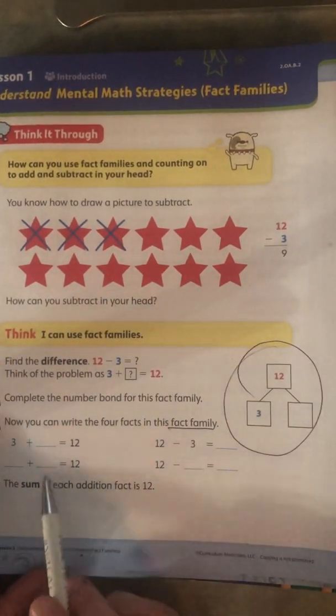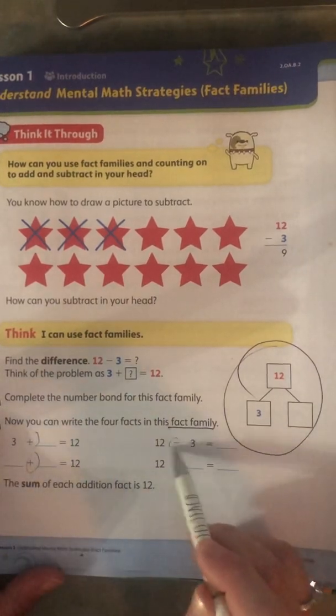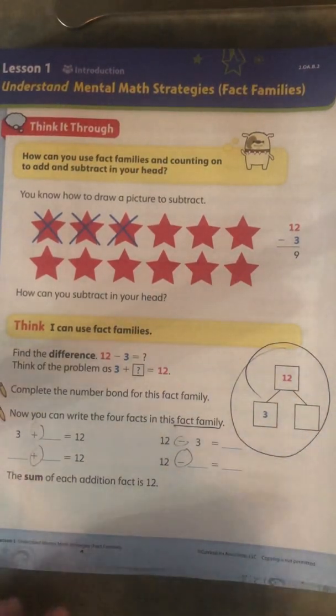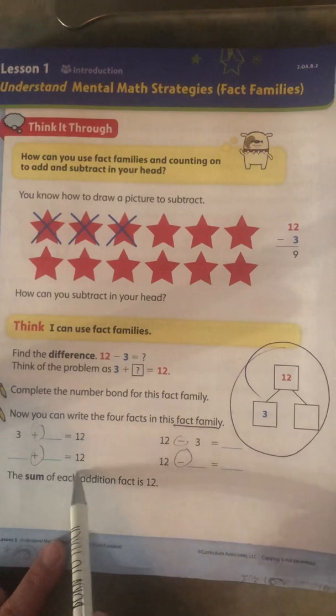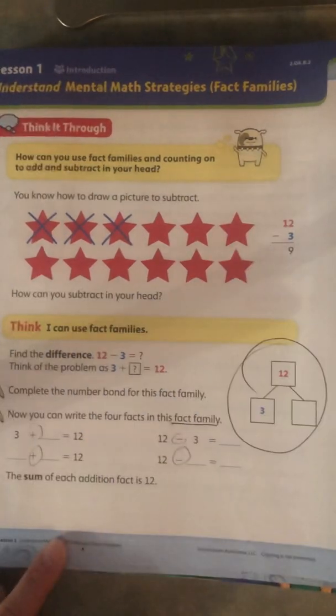There's going to be 4 facts. There's going to be 2 addition facts, and there's going to be 2 subtraction facts. The sum of each addition fact will be 12. You have to figure out the other numbers.